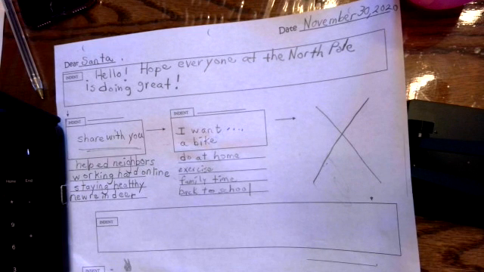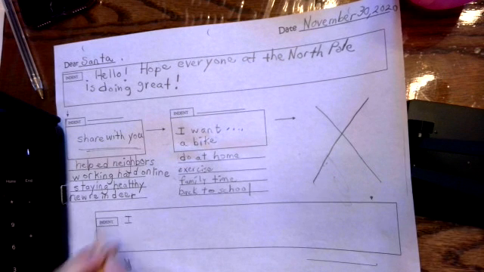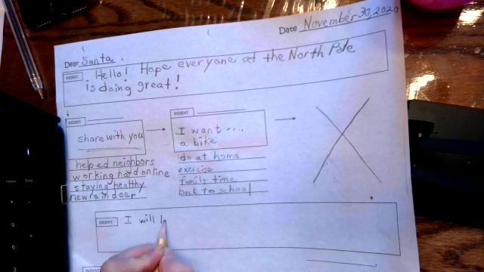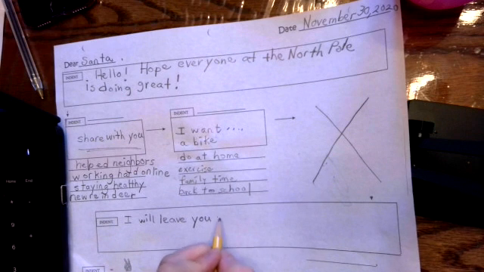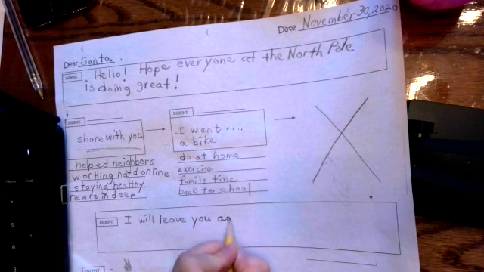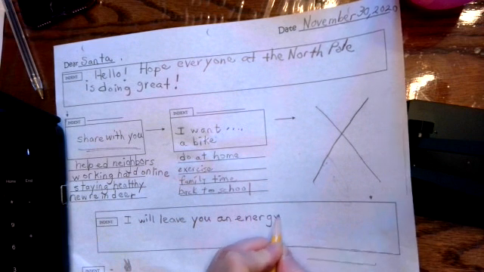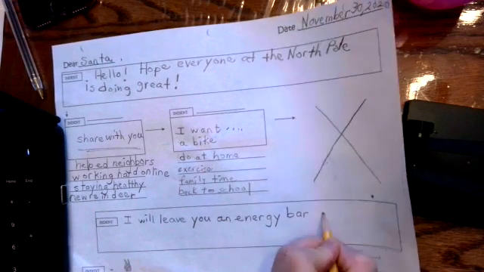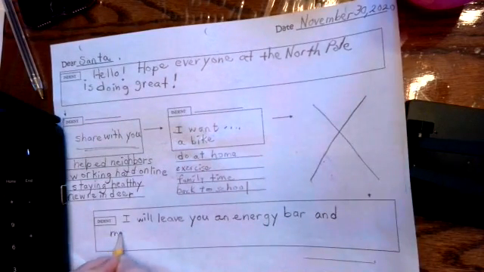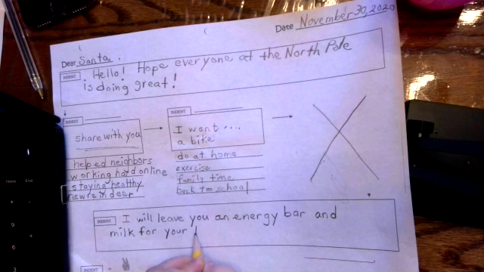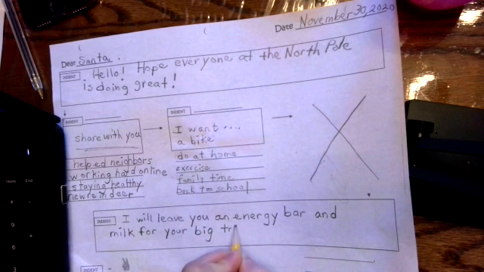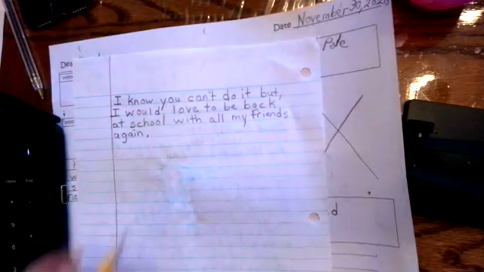Okay, so I'm going to tell Santa that I'm going to leave him a snack. And instead of cookies, I'm going to just leave something different. I will leave you an energy bar. Because I bet Santa needs lots of energy. And milk for your big trip. Because we know it has to be a big trip to go all around the world, right? So we're going to transfer that over onto our rough draft.